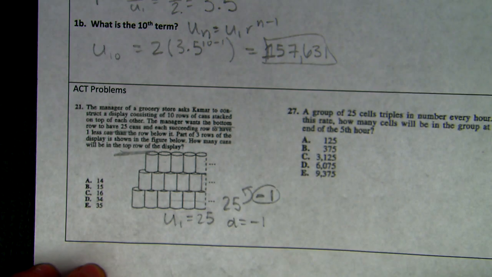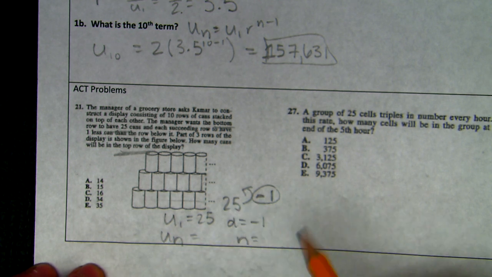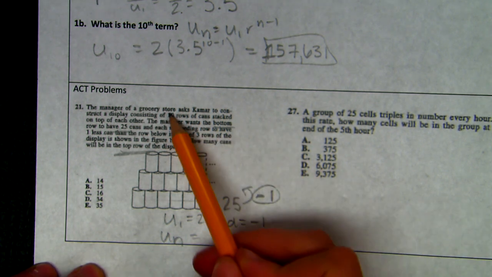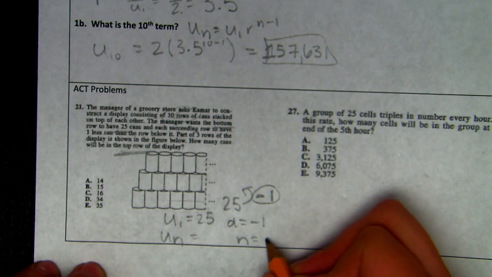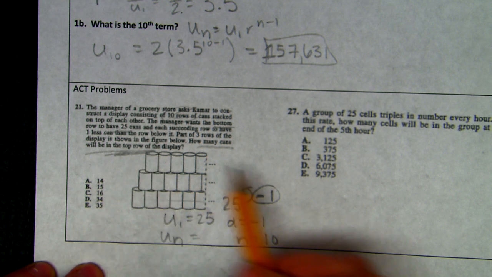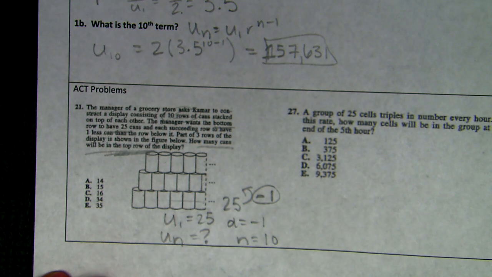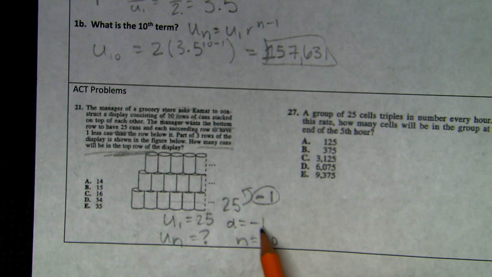Next, we know we either need un or n. There are going to be 10 rows, so n is 10. There's only 10 rows. Un is asking how many cans will be in the top row, that's the value of the 10th row. So we don't know what our un is, so let's use our formula. Is this an arithmetic or a geometric sequence? It's an arithmetic sequence because we're subtracting 1 each time, or adding a -1.